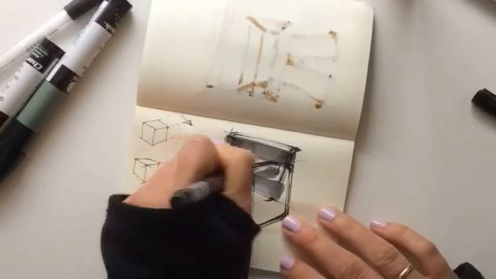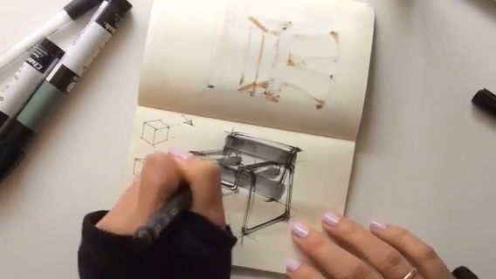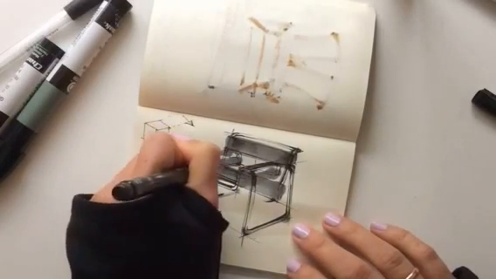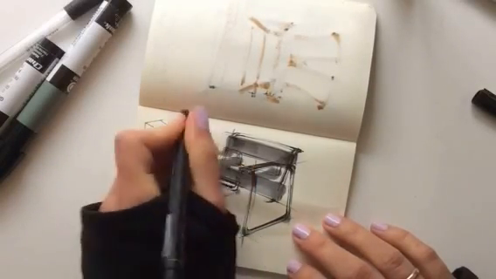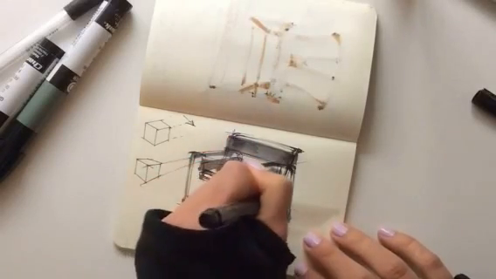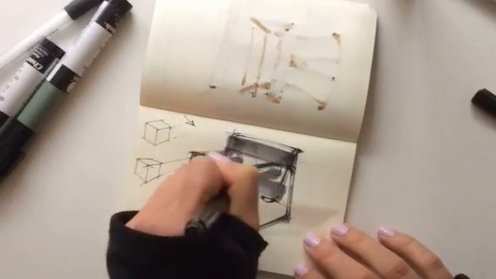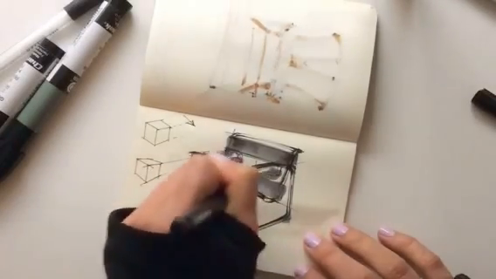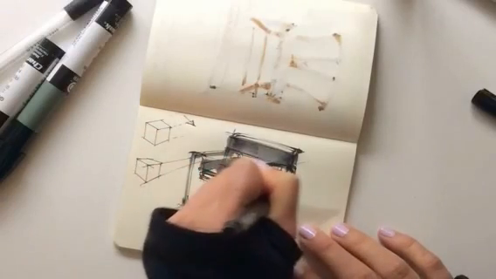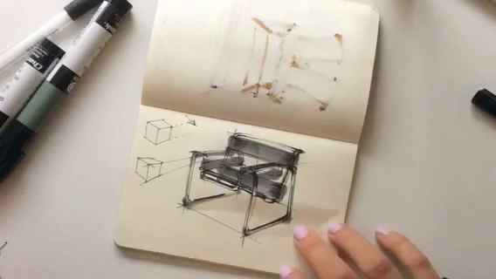Also, let's put some darkening here, and finally I will show it, and of course I will use my favorite trick, working with a white pastel pencil at the very end, so I can give more volume and more interesting details to this chair.